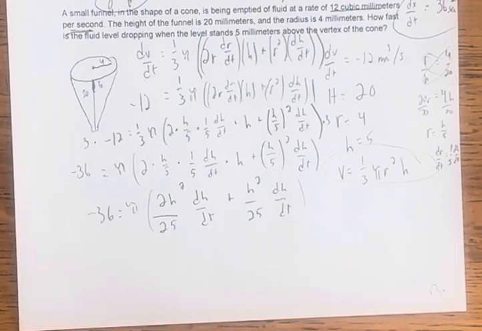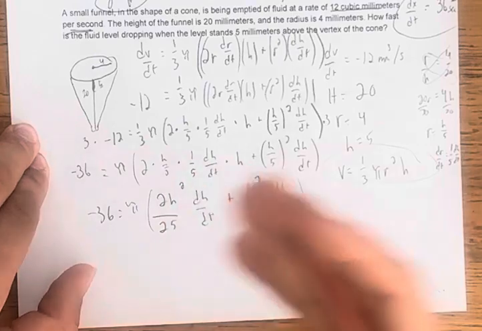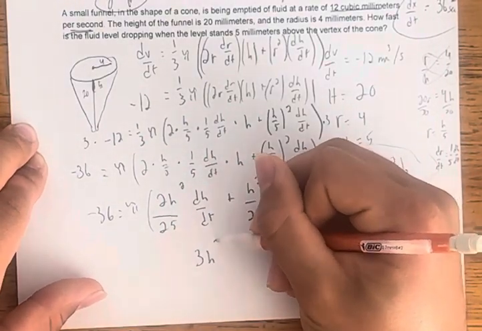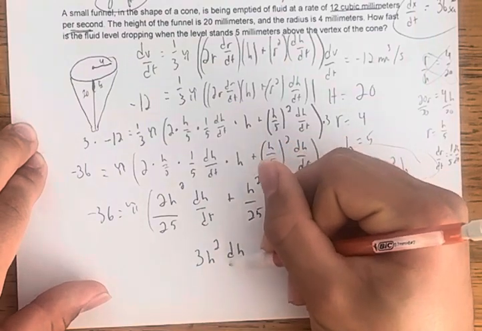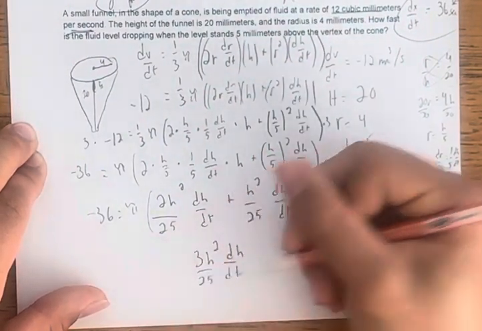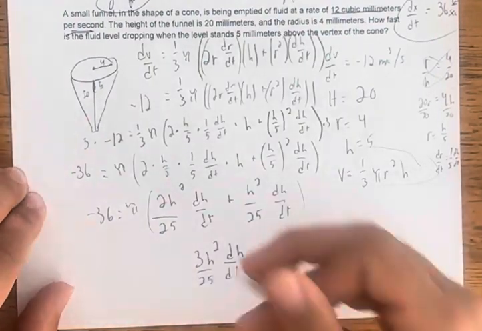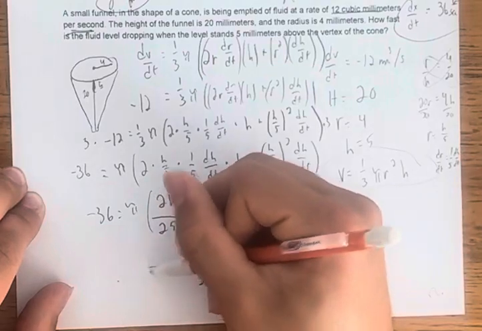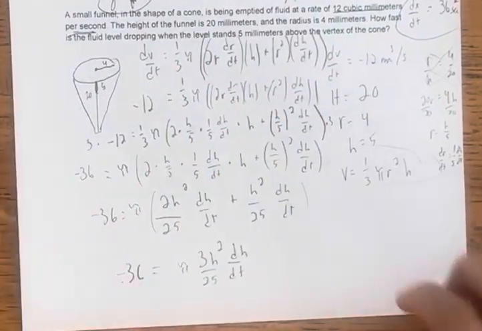Now what we can do is simply add the terms, because they're similar. So we would get 3h squared dh/dt over 25, times pi, is equal to negative 36.